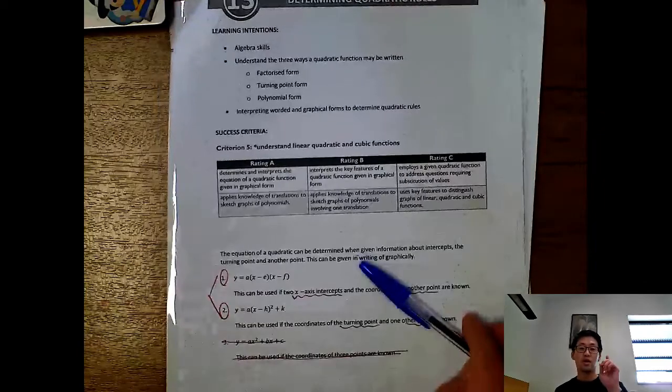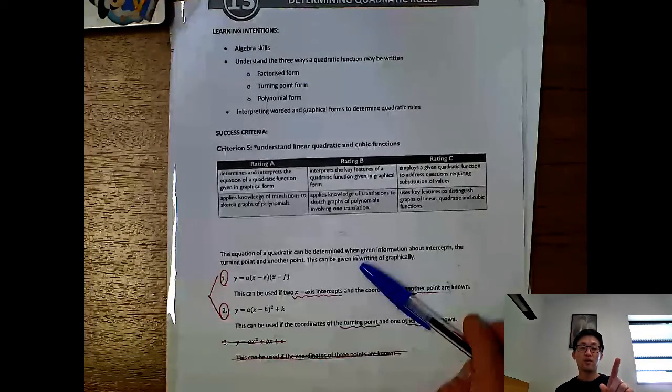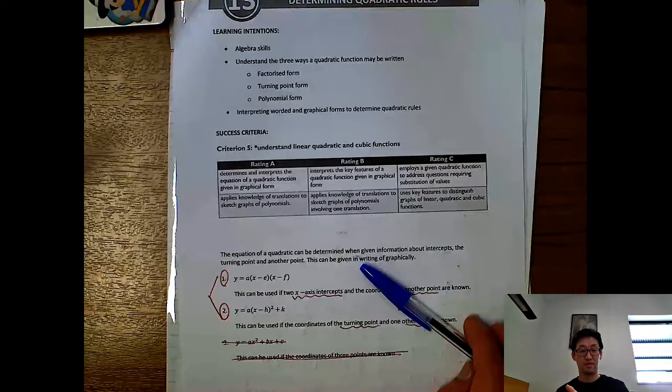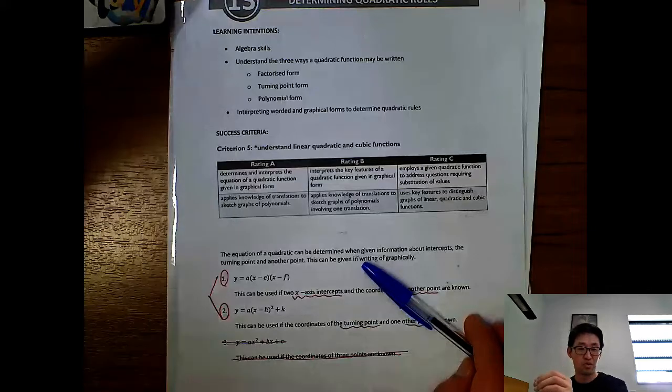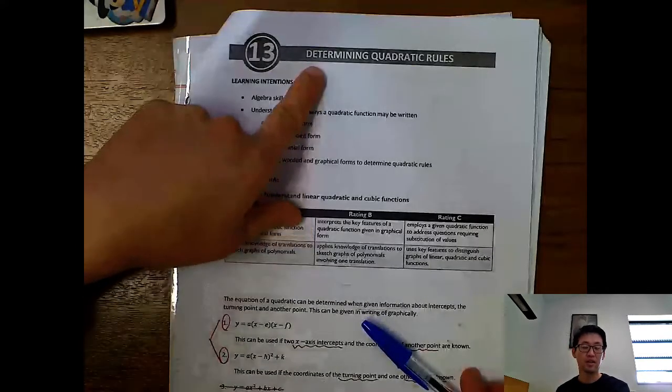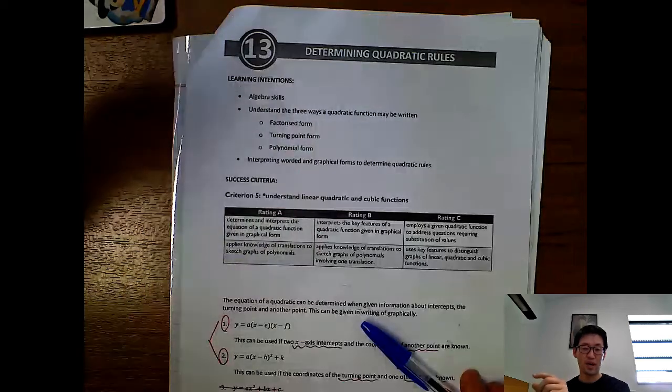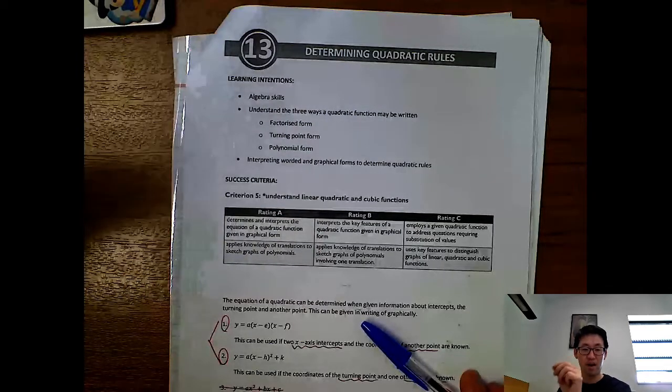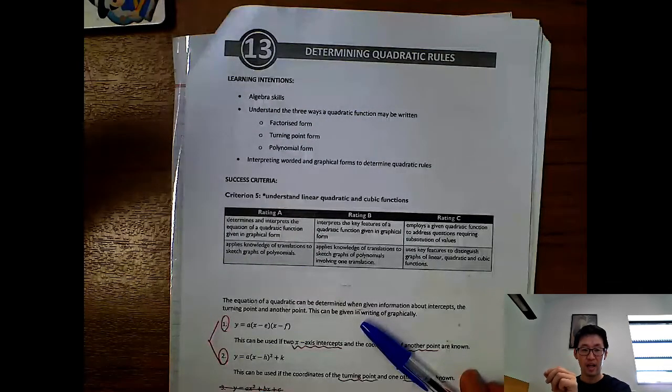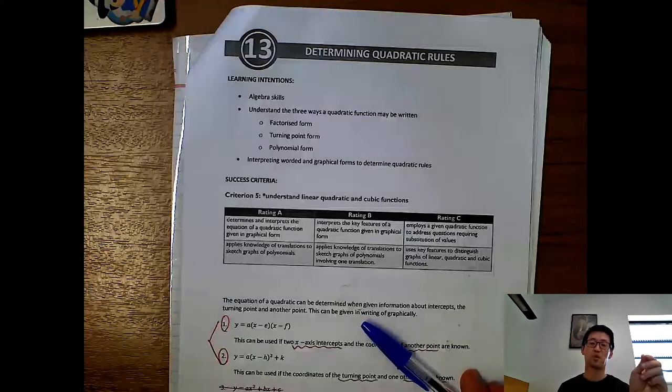Okay, so far we did equation to graph, wasn't it? From equation, we were able to draw the graph. Now, in section 13, we're doing it the inverse way. Now we have the graph and are going back to the equation.